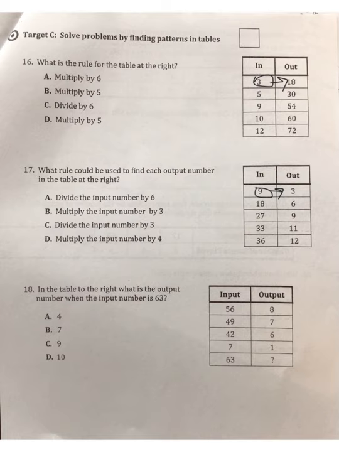Okay, and then if the input number is 63, what would my output number be? So first I have to figure out what the rule is. How do I get from 56 to 8, 49 to 7? And then I need to figure out, okay, if my input is 63 and I apply the rule, what will my output be?